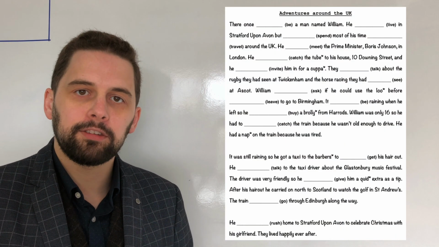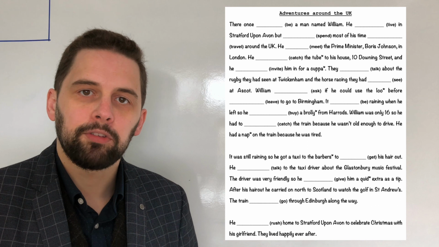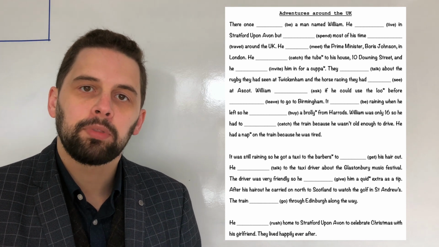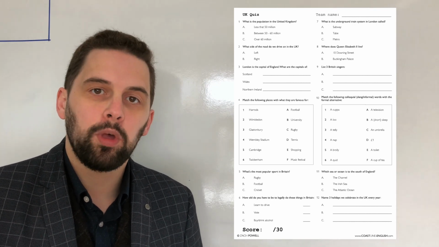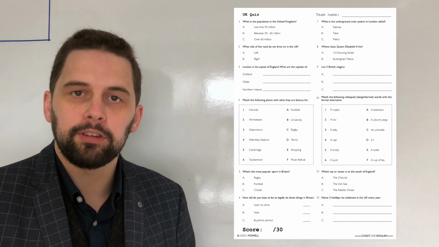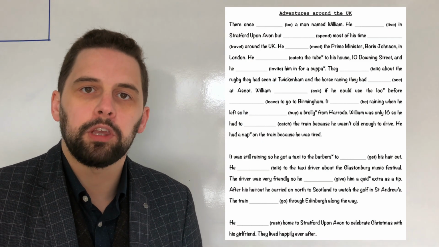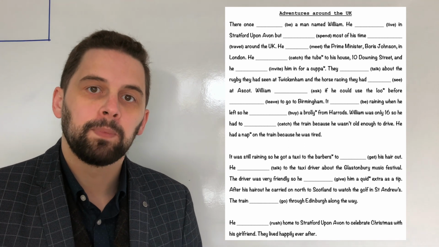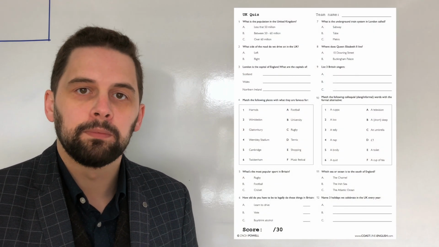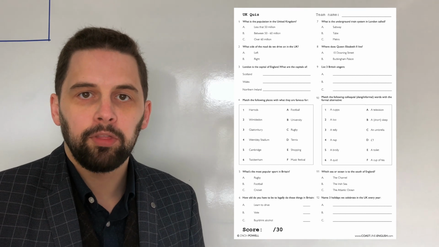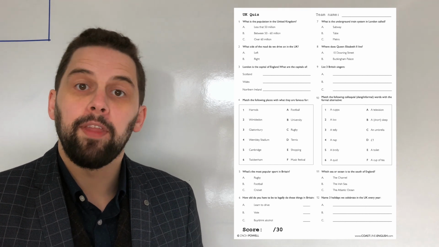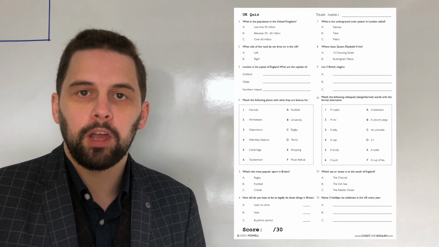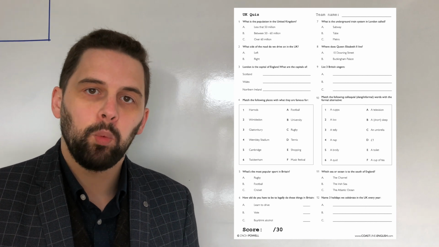Then the second part of the lesson is a quiz about the United Kingdom. So first you have a text with some verbs missing. So you need to put the verb in the correct tense and then turn over the paper for the quiz and answer all of those questions. Try to do it without using the internet. A lot of the answers are in the text from the adventures around the UK. So if you read that text carefully, you can find a lot of the answers for the quiz. But if you get really stuck, then you can cheat and use the internet. But you'll talk about the answers in your lesson. And then finally, can you make a quiz about your country in a similar way to the quiz about the UK?